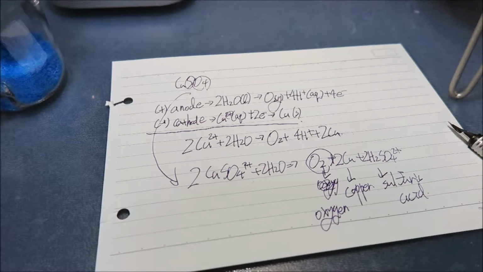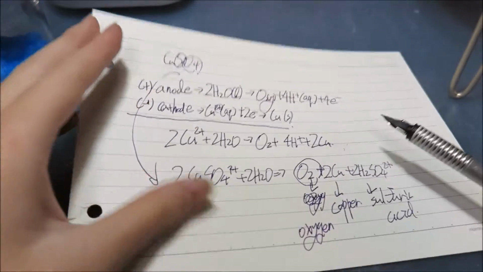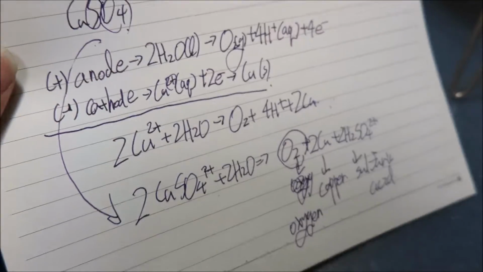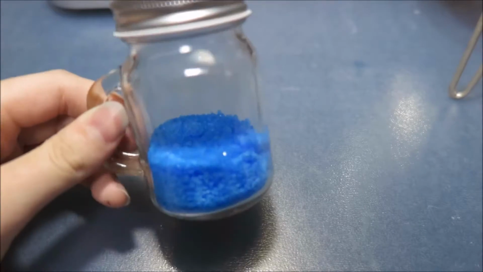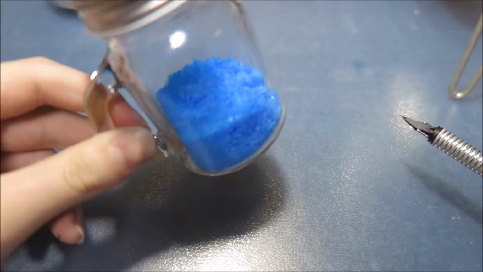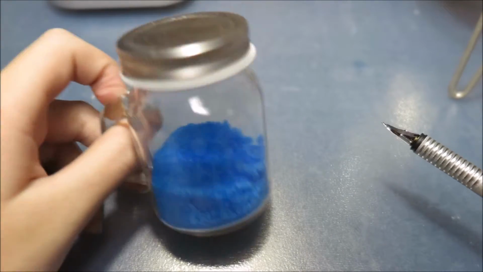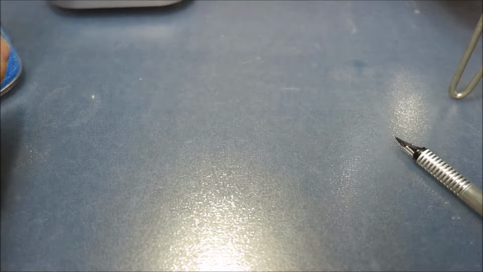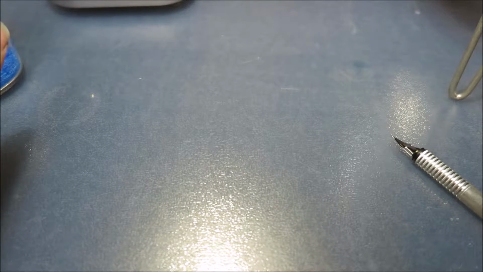So we're going to do an experiment right now. First, I've introduced the chemical process, and now the ingredients needed are thus. Of course, the main ingredient, copper sulfate. This is in the pentahydrate form. So this is blue, as you can see. And then you need our cathode, which you probably remember is connected to the minus side.